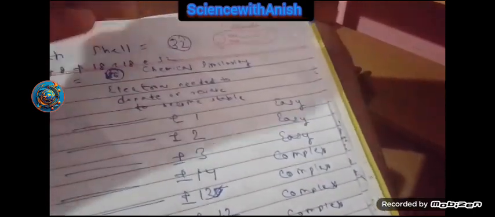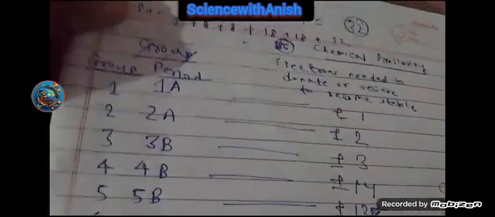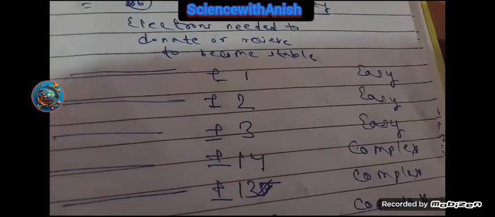That is why these 4 elements are chemically similar, because all the elements in group 4 are possible to become chemically stable by receiving 14 electrons.